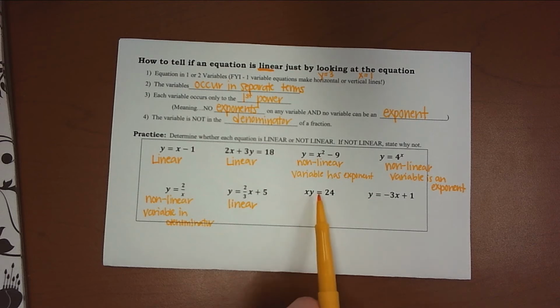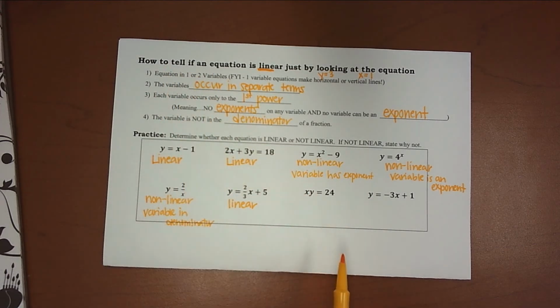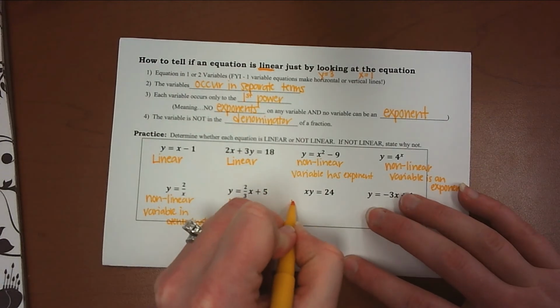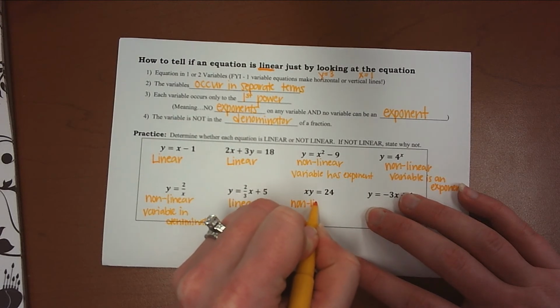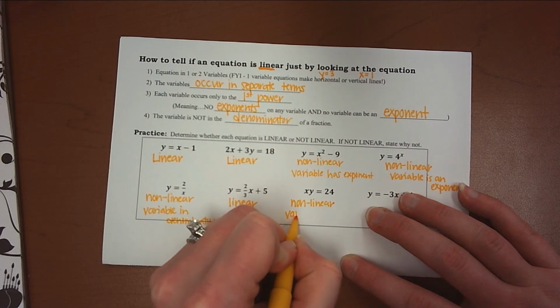The next one, xy equals 24. The equation has two variables, x and y. The variables do not occur in separate terms. X, y is one term because when they're being multiplied, they're considered one term. So this is a nonlinear function because the variables are not separate terms.